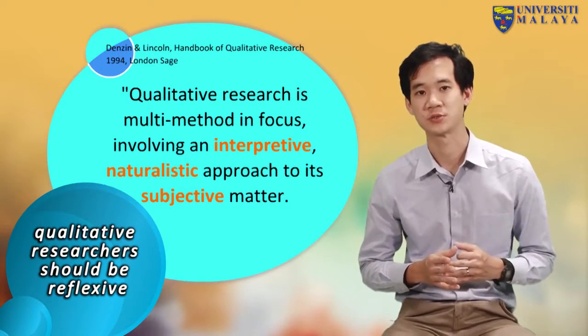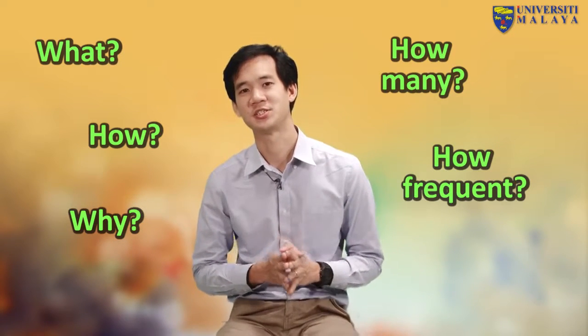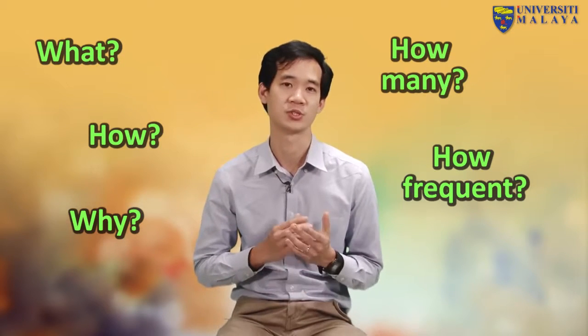conduct your research. Thus, we can see that the research question asks about the what, the how, or the why of a certain phenomenon, but rarely or almost never about the how many or how frequent of a certain research topic. Qualitative research, therefore, is concerned with process rather than simply outcomes or measurements.